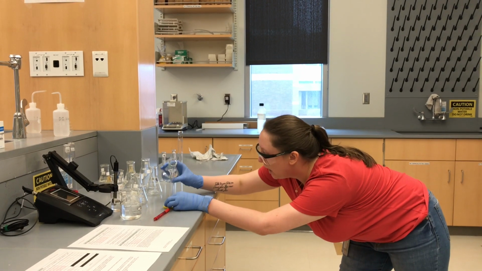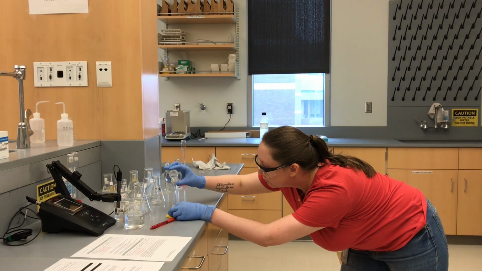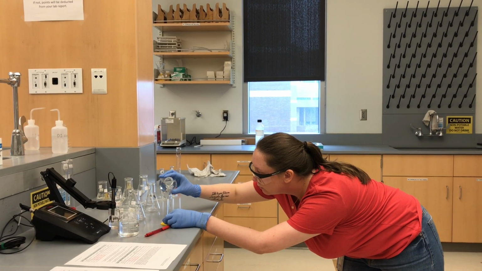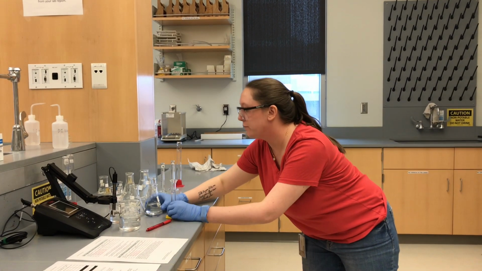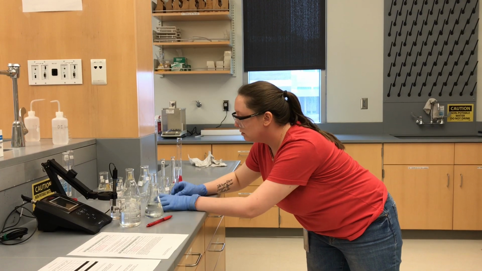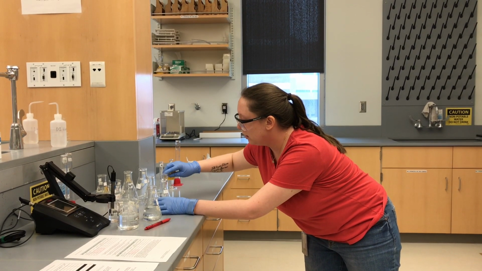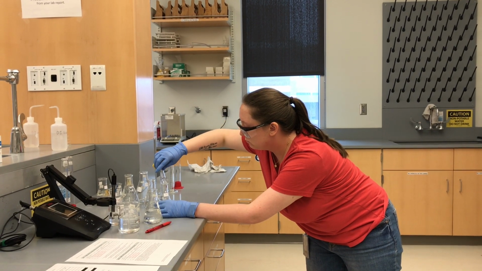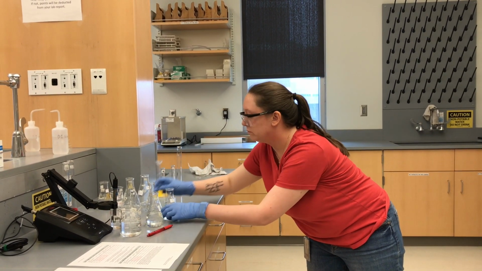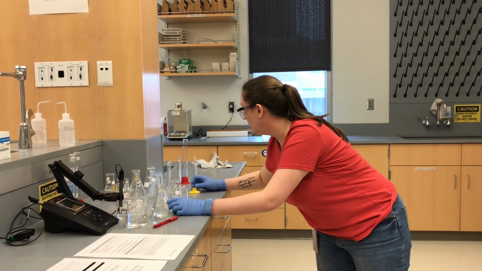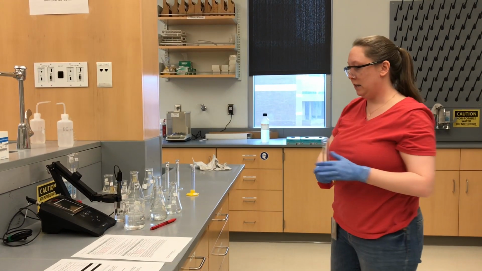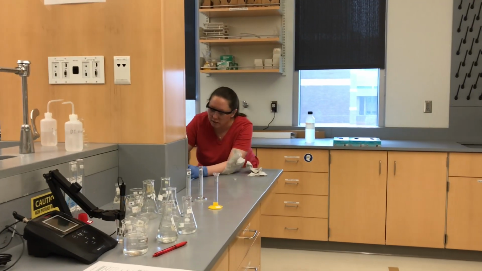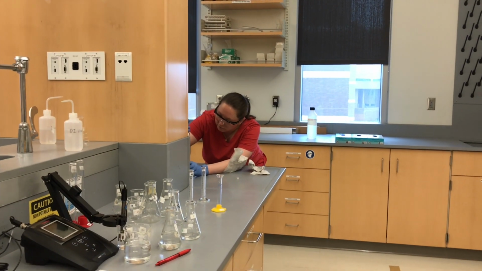You want to make sure you're at eye level. 10 mils. Pour that in. Okay. And our 90 mils. So this is a 50 mil grad cylinder, so we need to do 50 and then 40.